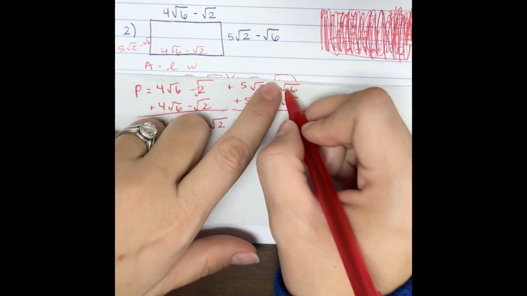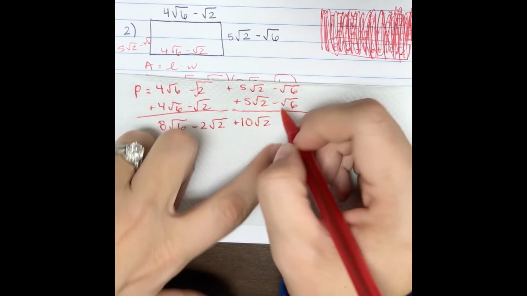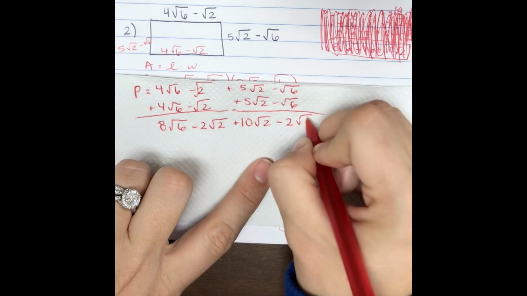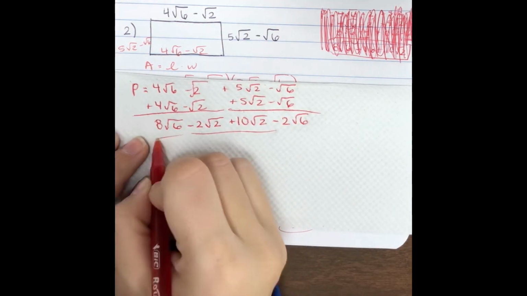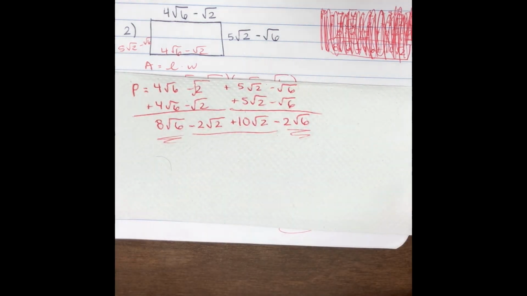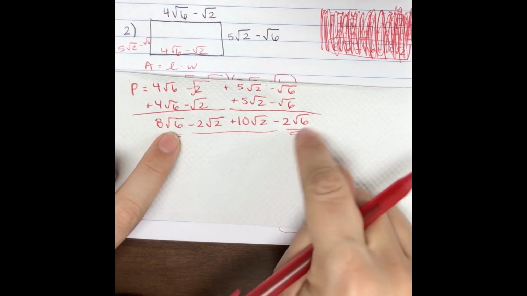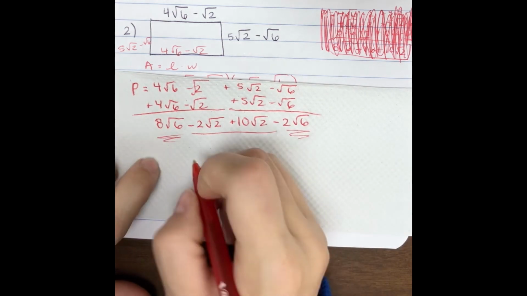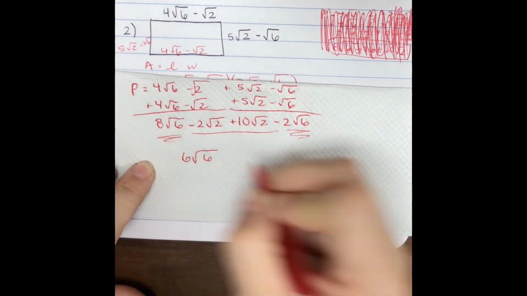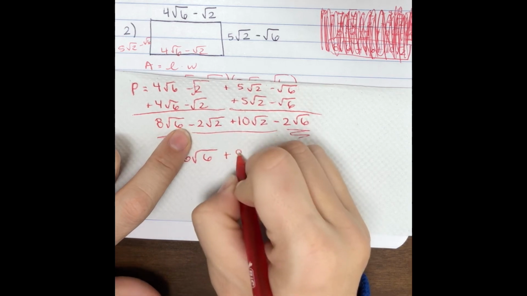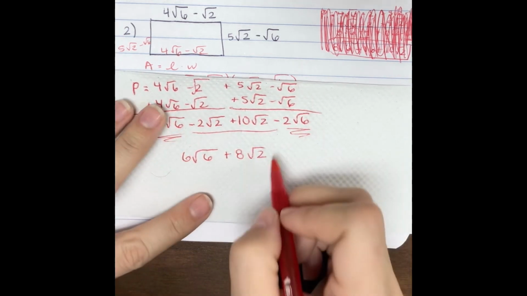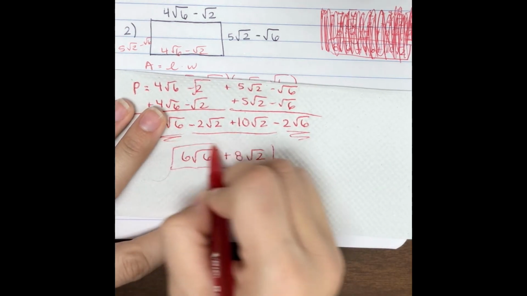And then if you have a negative square root of 6 here and another negative square root of 6, you have negative 2 square root of 6. So we have like radicals here, and then we also have like radicals here. So 8 square root of 6 minus 2 square root of 6. 8 minus 2 gives me 6 square root of 6. And then negative 2 plus 10, it's a plus 8 square root of 2. And that would be your perimeter.